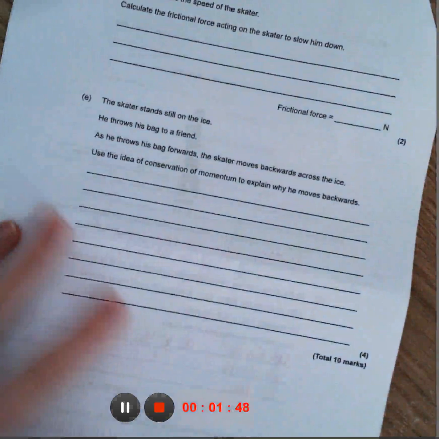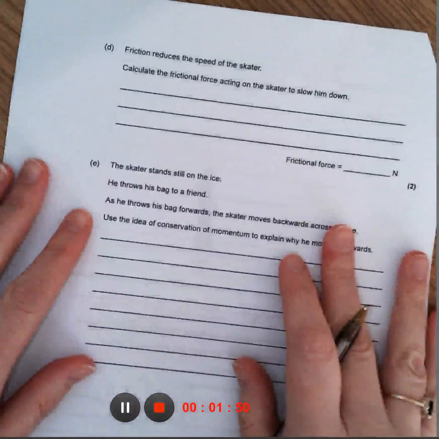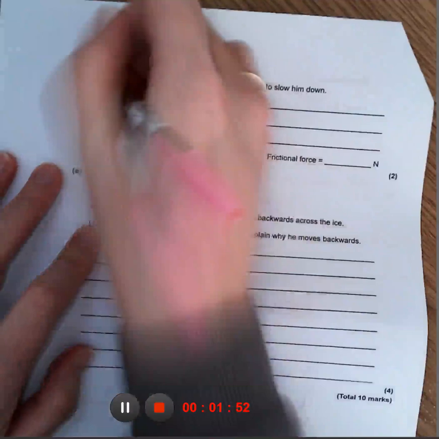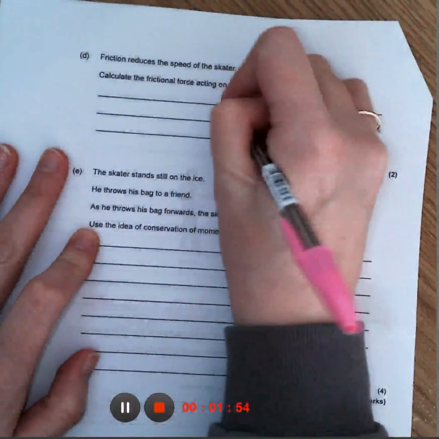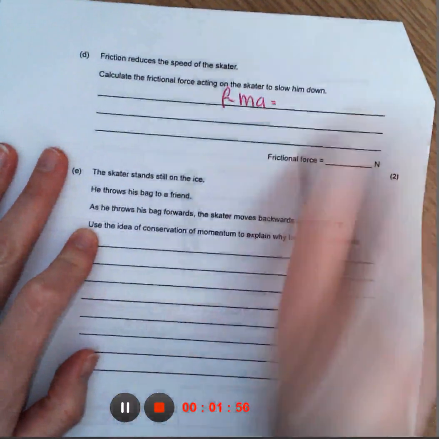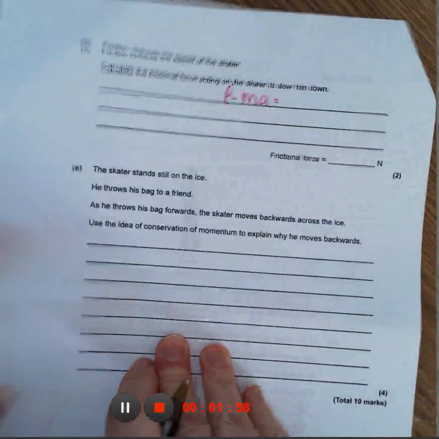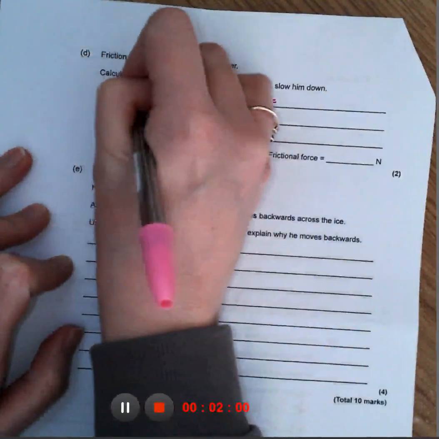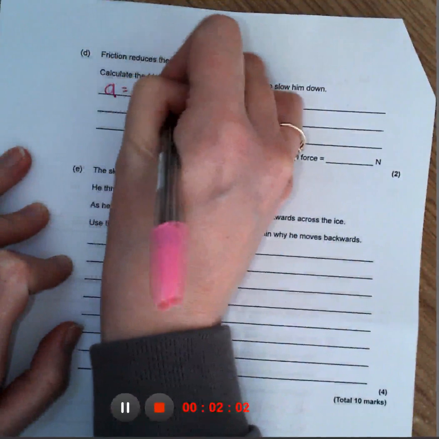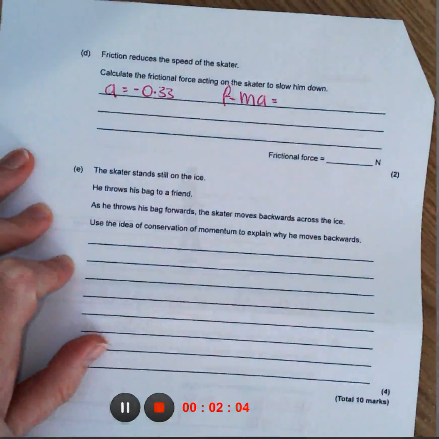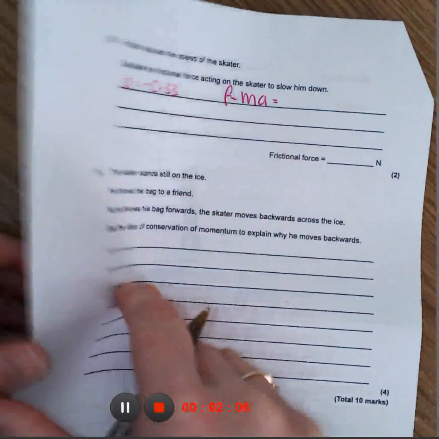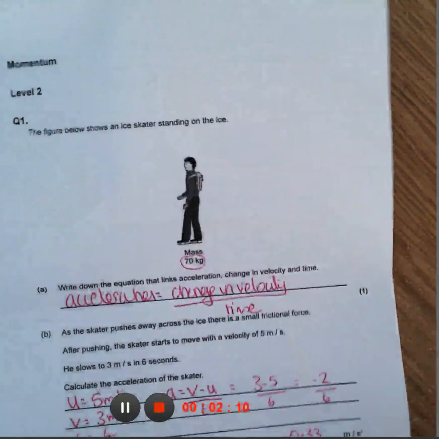And then it says, friction force reduces the speed of the skater. Calculate the frictional force. So we're going to use F equals ma, which is what we just wrote down, and we know that the acceleration is minus 0.33. And in the question, right at the start of the question, it tells us his mass, and the mass of the skater is 70 kilograms.